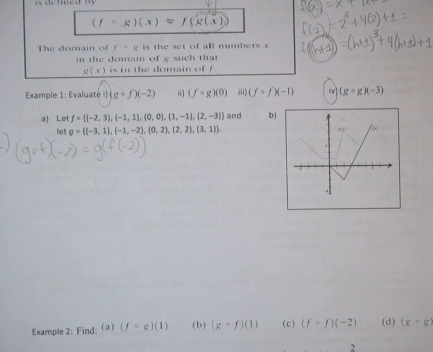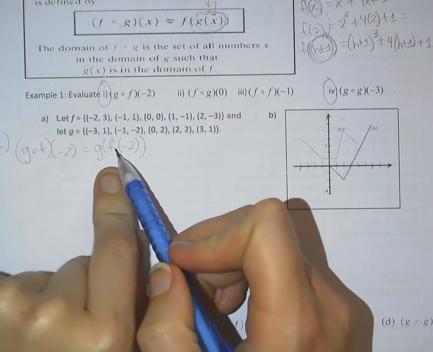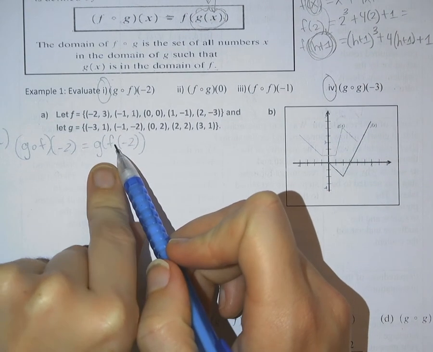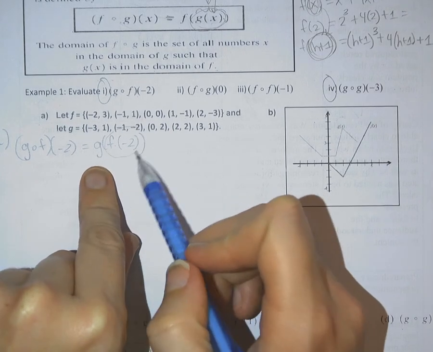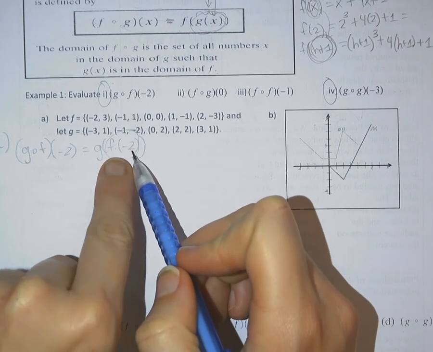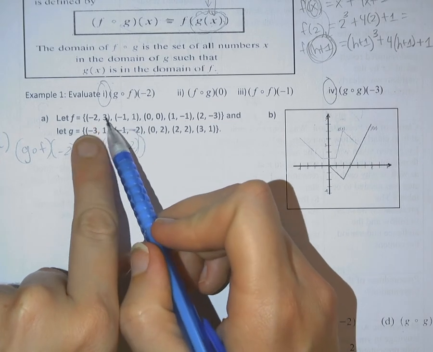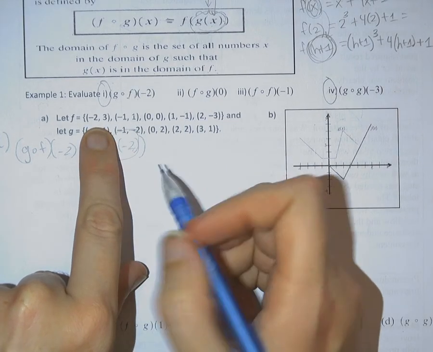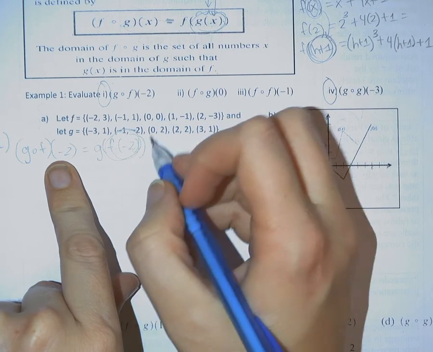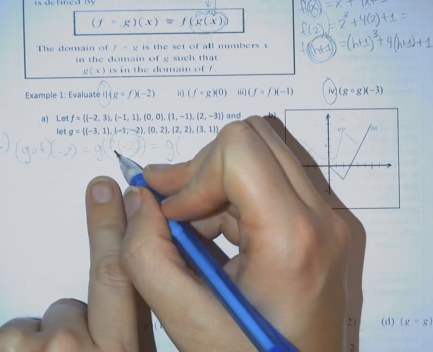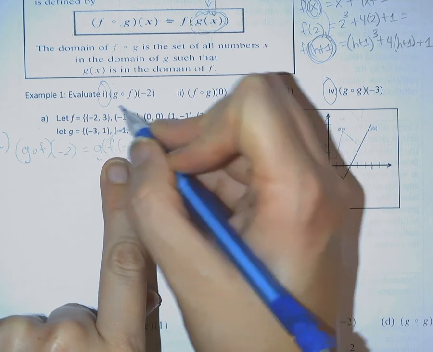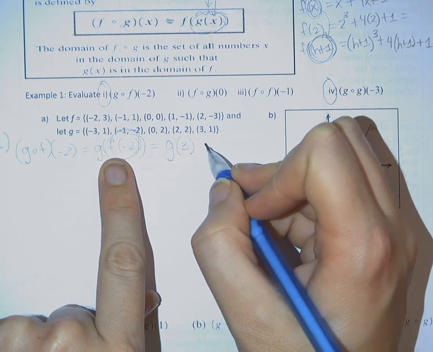This means that for my function f, I'm going to take the input negative 2. So if I look here, f of negative 2 is 3. So this value here is 3. I'm going to rewrite this: g of, and instead of f of negative 2, I know that equals 3.